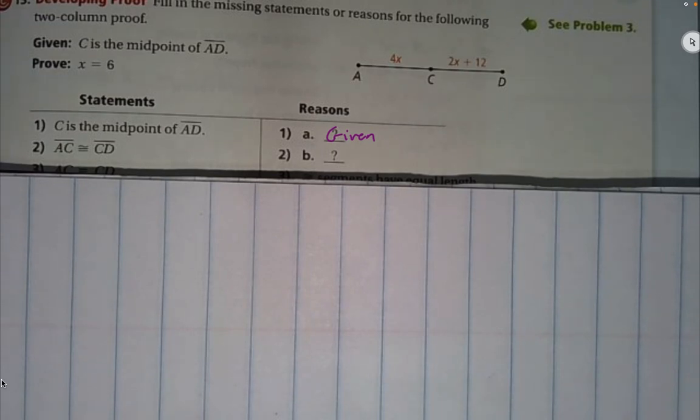Definition of midpoint. That's what I would write for that one. Sometimes I don't write exactly what they do, but it's close enough. If it's the midpoint, it splits it up into 2 equal segments, right? So that's all I wrote.